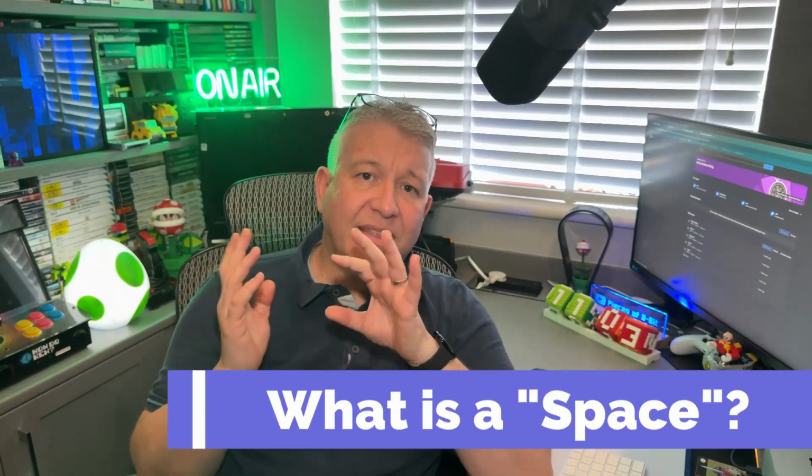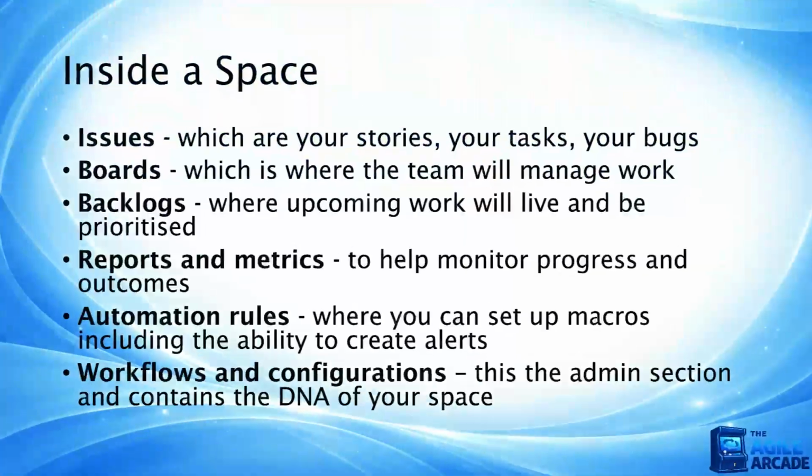So, what is a Jira space? Well, at its core, a space is the main container for work inside Jira. Inside a space, you'll find things like your issues, which are your stories, your tasks, your bugs, whatever you want. Your boards, which is where the team will manage the work, i.e. where the issues are moved around and their statuses. Your backlogs, which is where your upcoming work lives and your priorities get done. Reports and metrics to help monitor progress. Automation rules, where you can set up macros, including the ability to create alerts. Your workflows and configurations, this is the admin section and contains the DNA of your space. In other words, all the ins and outs of your space.